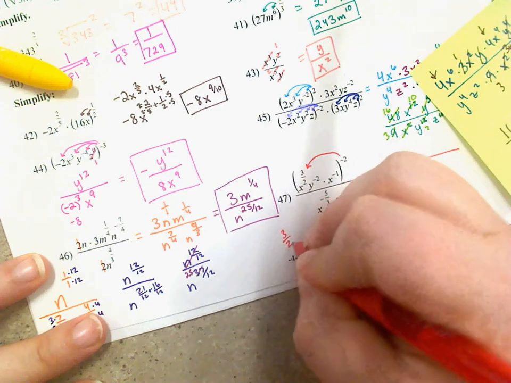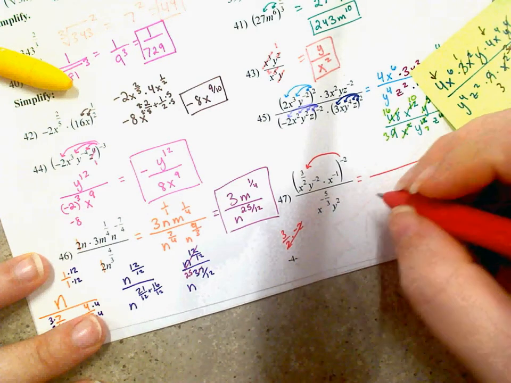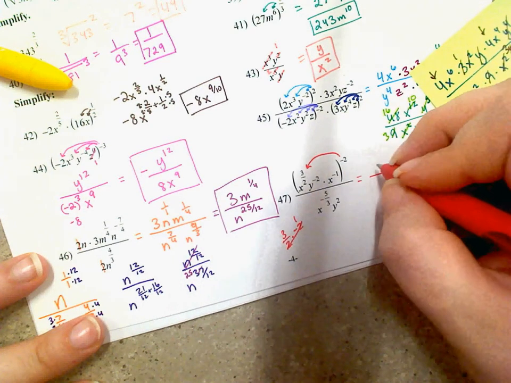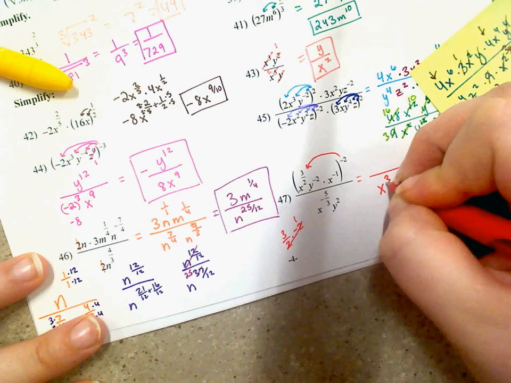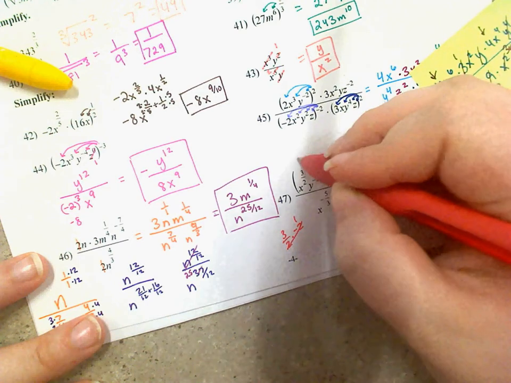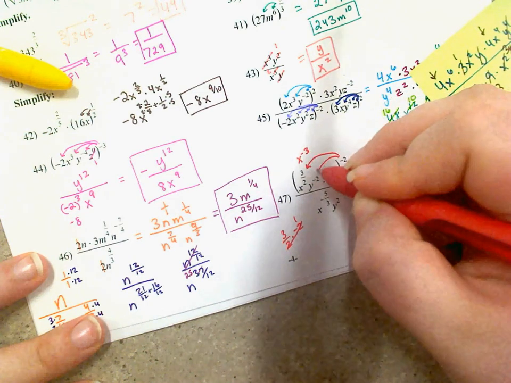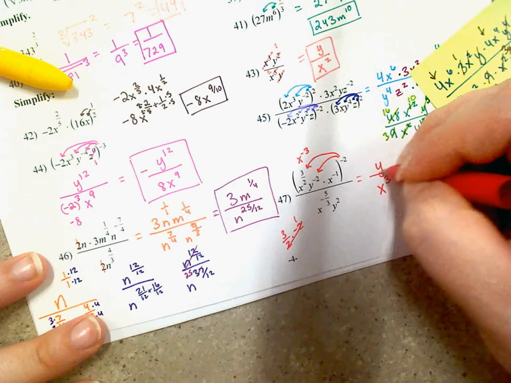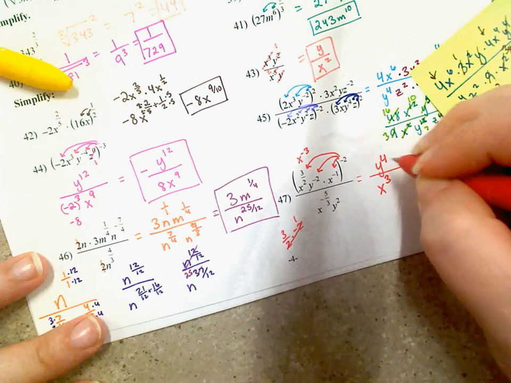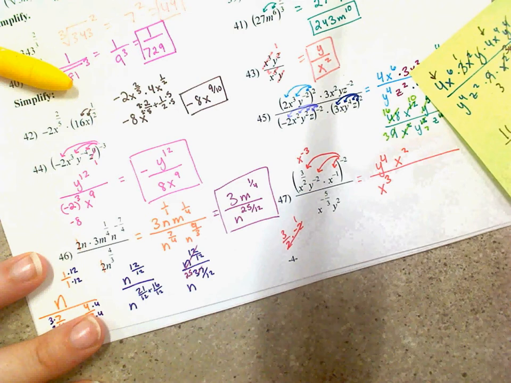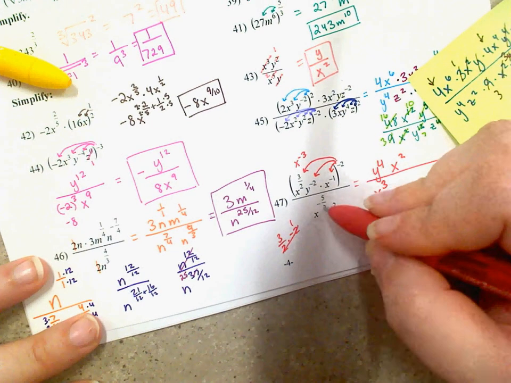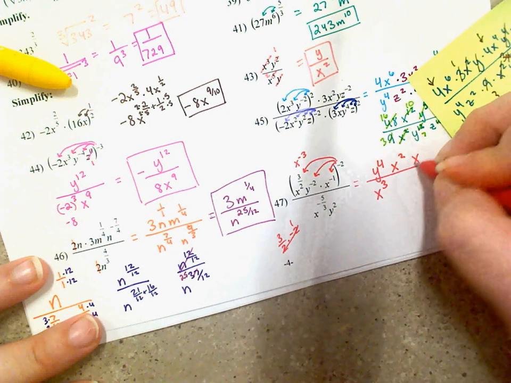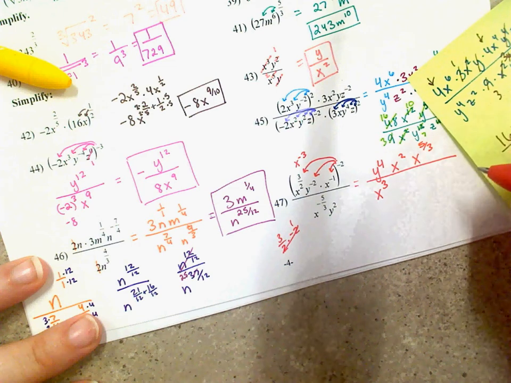So I've got x to the -3, which means it belongs in the denominator. This right here becomes y to the +4, which means it stays in the top. And this becomes an x to the +2, which means it also stays in the top. X to the -5/3 in the denominator needs to move up to x to the +5/3. And y squared in the denominator needs to stay there.